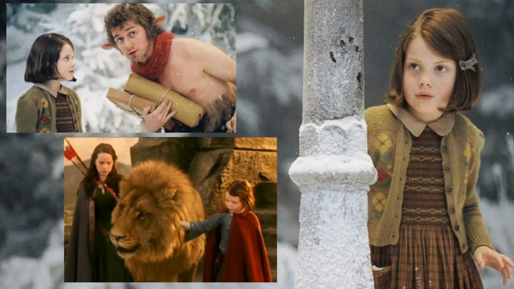I've chosen to focus my first card on Lucy Pevensey from The Lion, the Witch and the Wardrobe because she's a small child, but she's brave, she's kind, and she goes on lots of exciting adventures. Lucy has many wonderful adventures, including meeting Aslan and Mr. Tumnus.